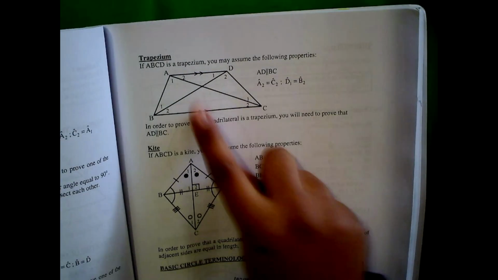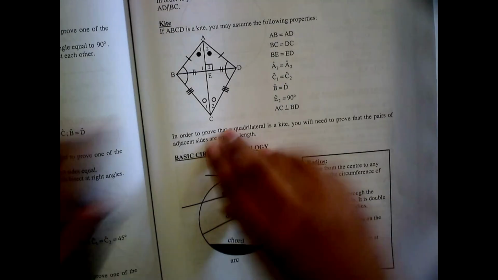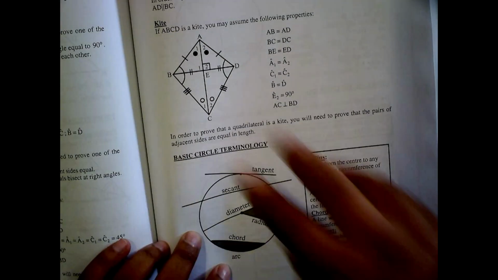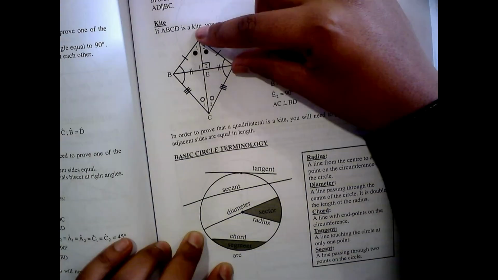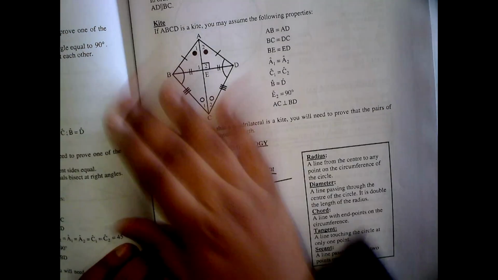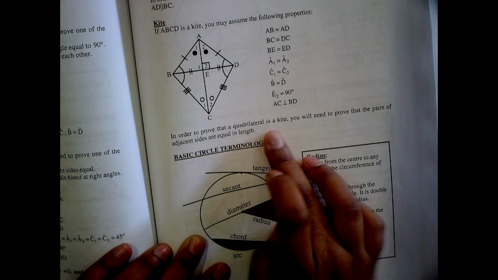Right, trapezium. How do you prove if something is a trapezium? If only one pair of opposite sides are parallel. Okay. A kite, how do you prove that something is a kite? If the adjacent sides are equal to each other. So if they give you the length of this and they tell you work out the length of that, and you prove that this and this are the same, and you prove that that and that are the same, then you can say this is a kite. So you need to prove that the pairs of the adjacent sides are equal in length.